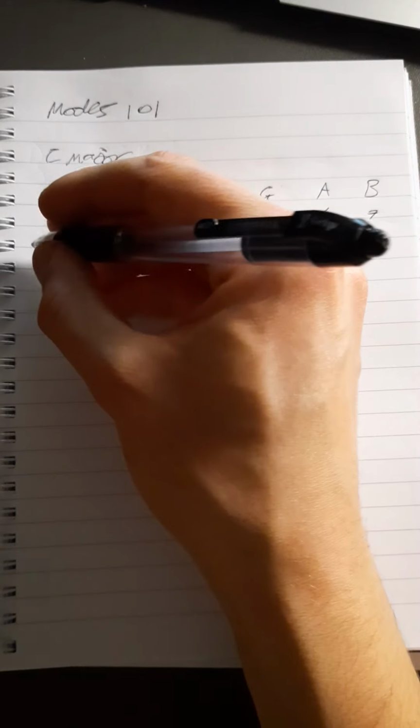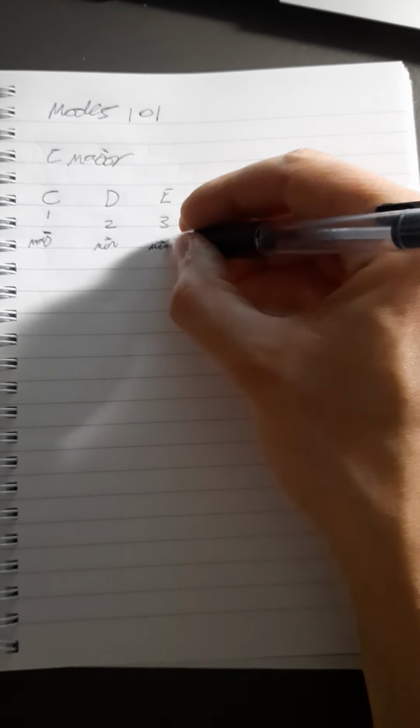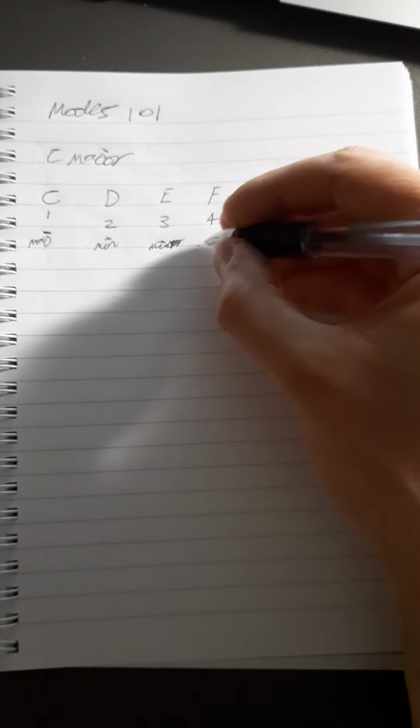Now, what we are going to do is label these, and this is the first thing you need to get memorized. So major, I'm just going to put the abbreviated version. So major, minor, minor, major.